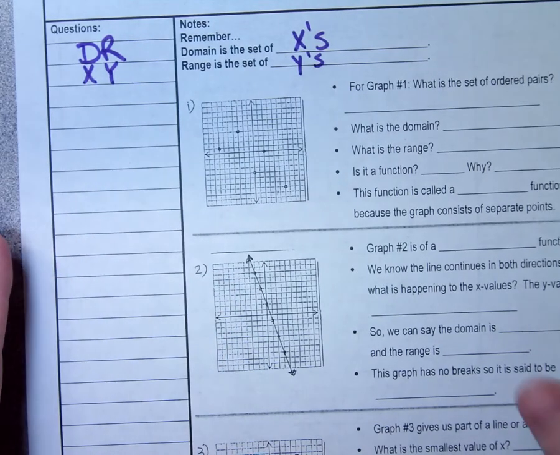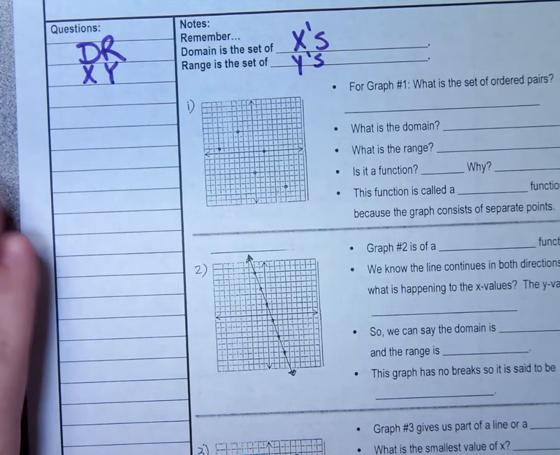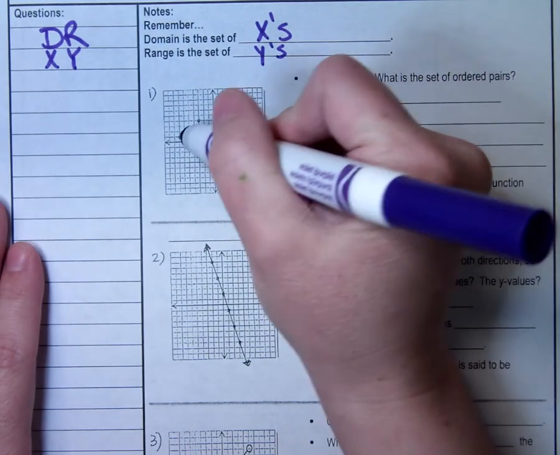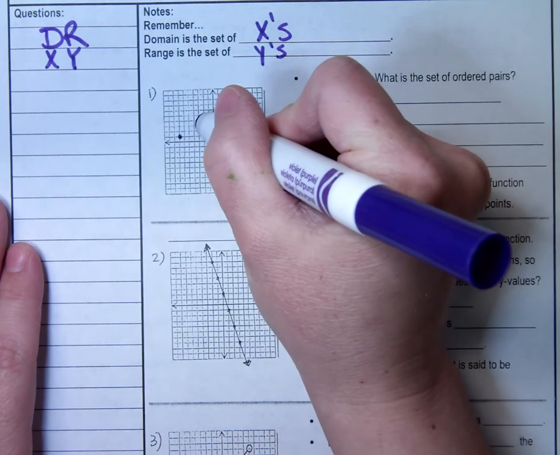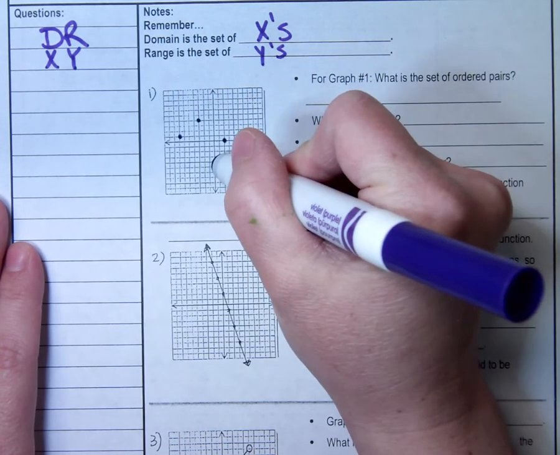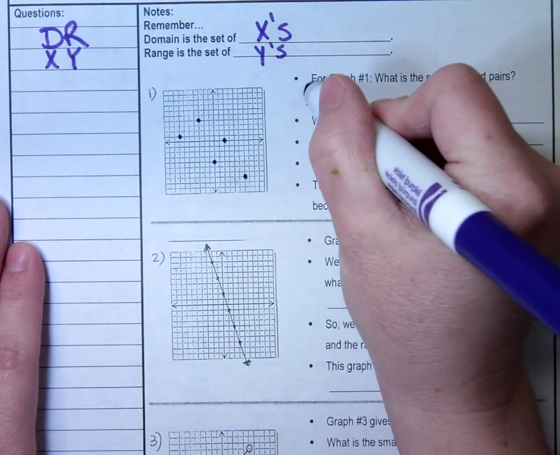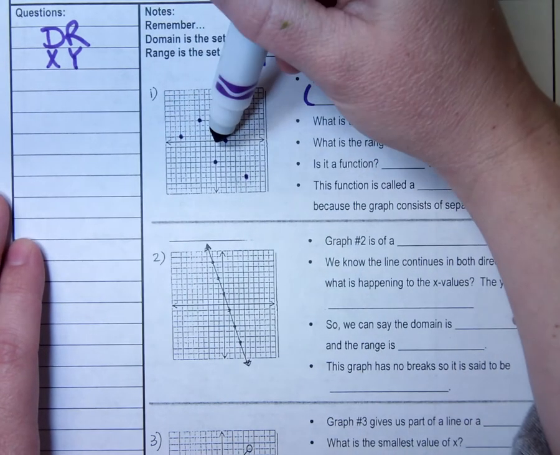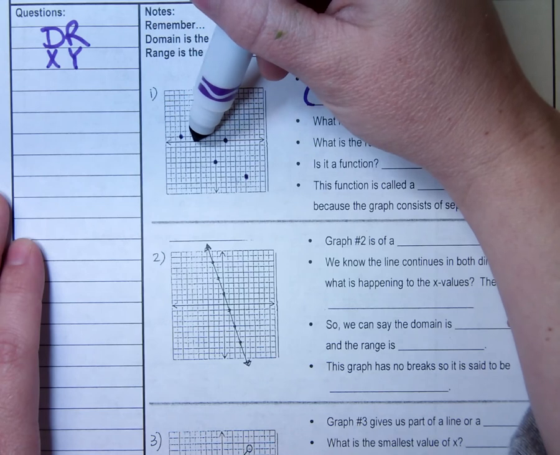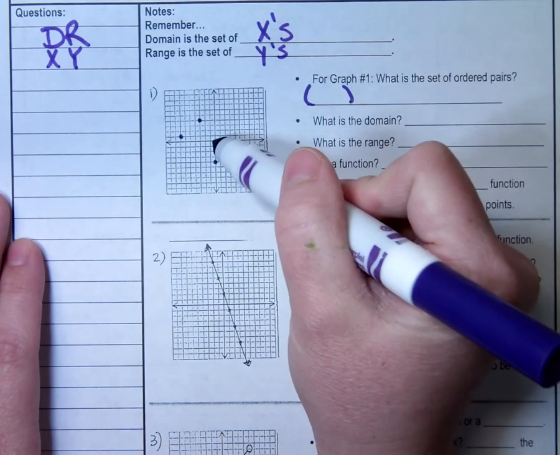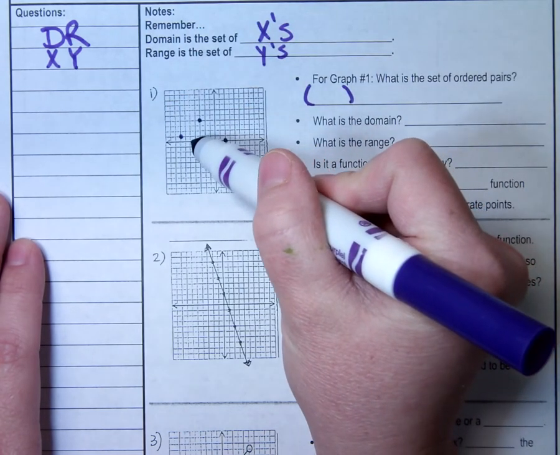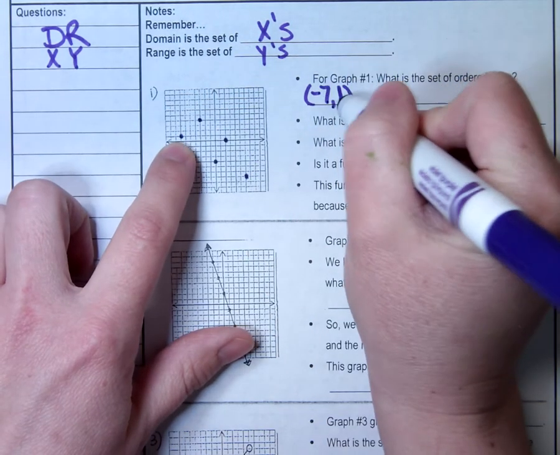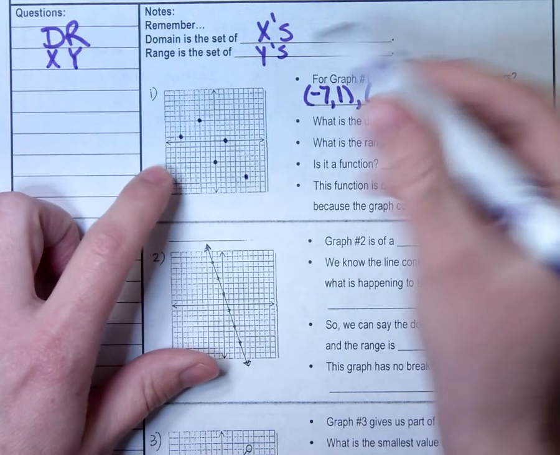Okay, this first picture here, this is definitely review. It wants to know what the set of ordered pairs is. So I am going to locate each point that is plotted and write down its ordered pair. I'm going to start with the far left. And I have to count. 1, 2, 3. Ooh, I already lost it. 1, 2, 3, 4, 5, 6, 7. Okay, so -7, 1. It's kind of hard to see these.